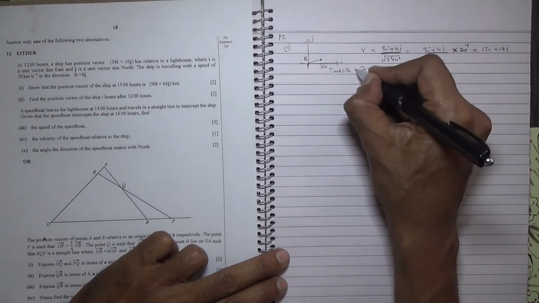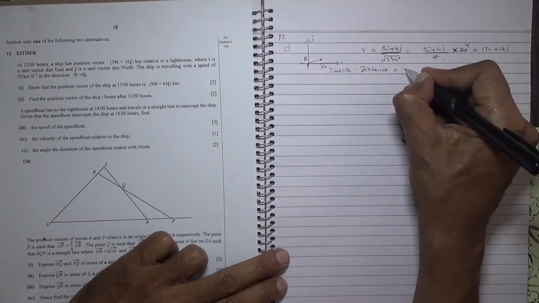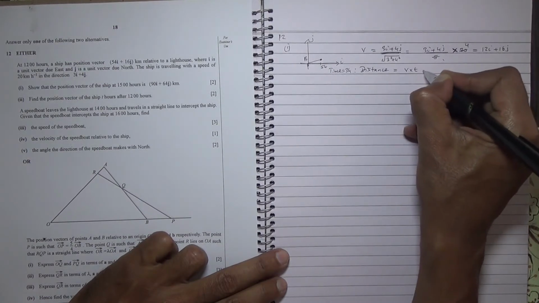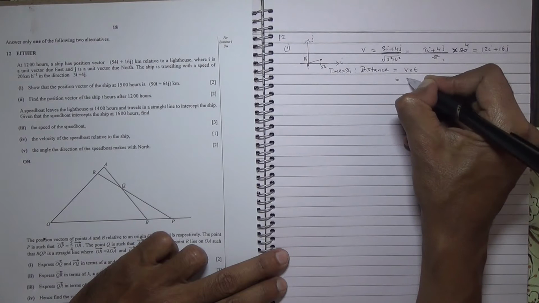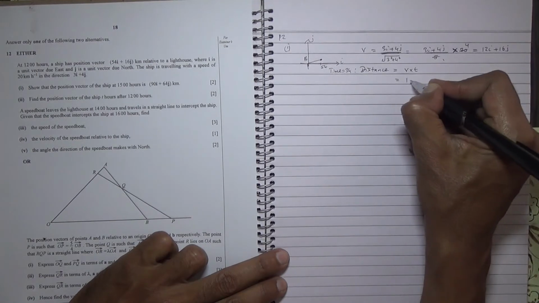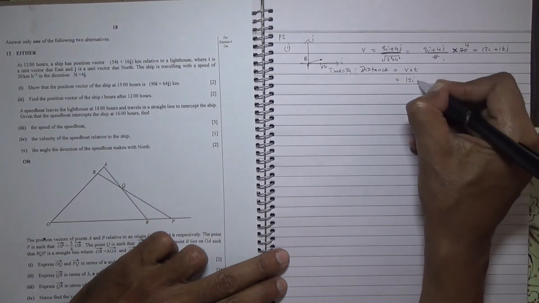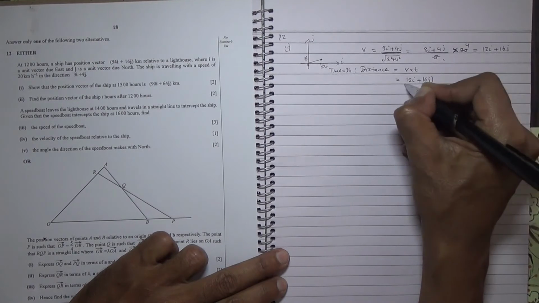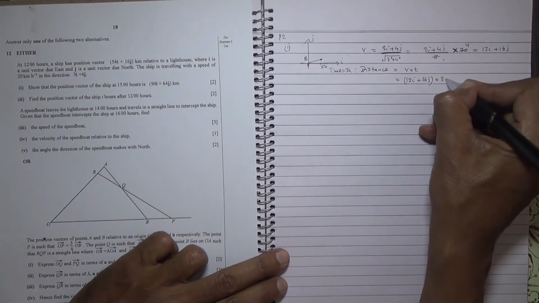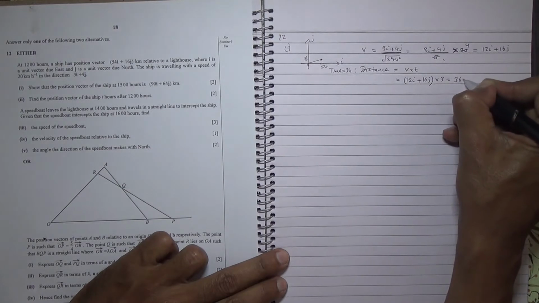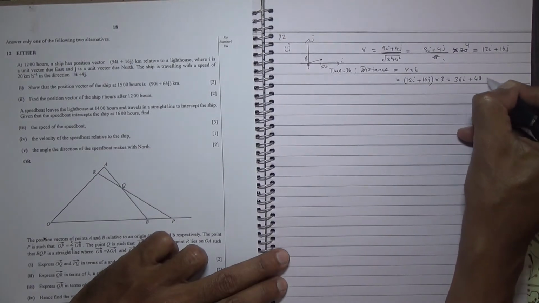So the distance would then be the velocity multiplied by the time. The velocity is 12i plus 16j multiplied by the time, 3 hours, and that gives us 36i plus 48j.